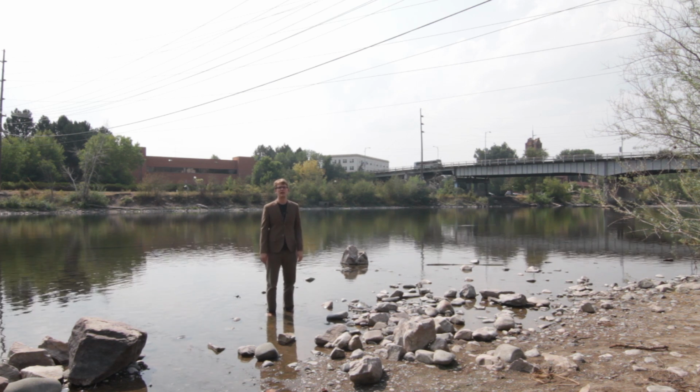Glad I'm in the water, it's hot. This is the Clark Fork River.